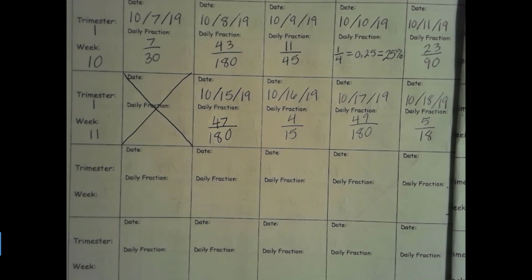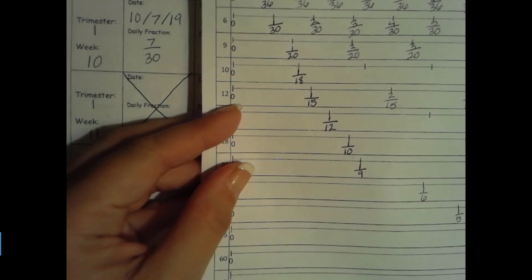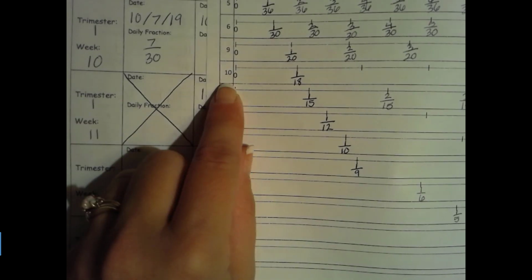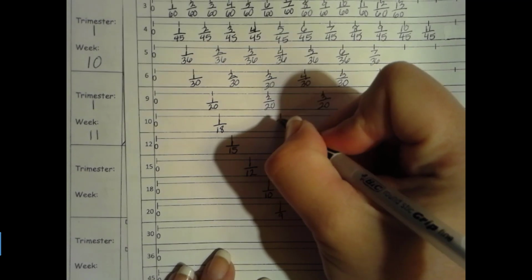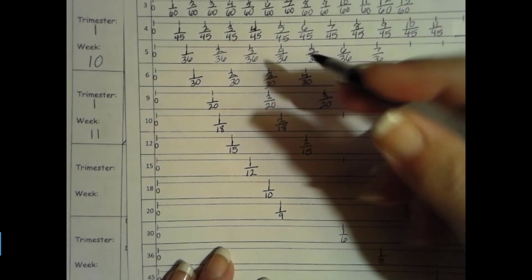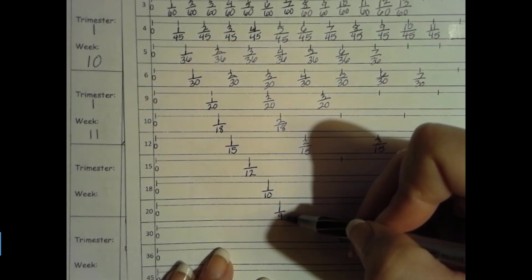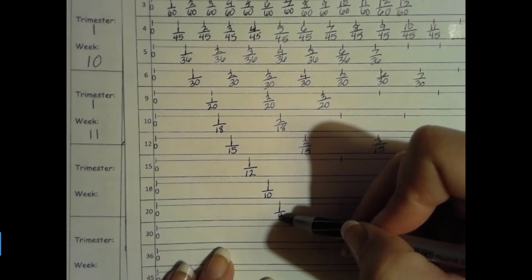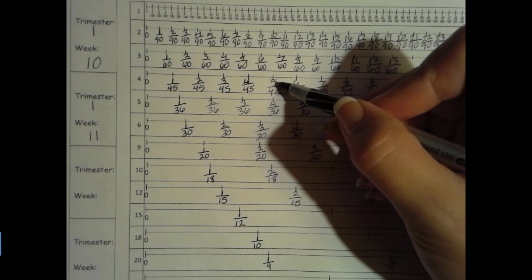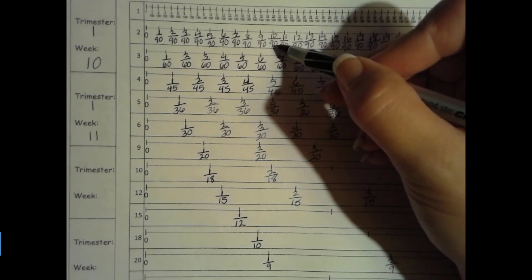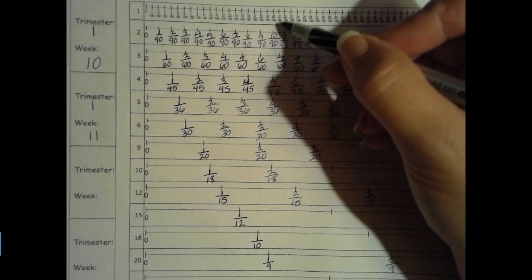Okay, we did groups of 10. Let's get out your number line. And we have a few to get down. 10, we have 1/18. So 2/18, which is equivalent to 1/9. That's the simplest form. It's also equivalent to 4/36, 5/45, 10/90, and of course 20/180.